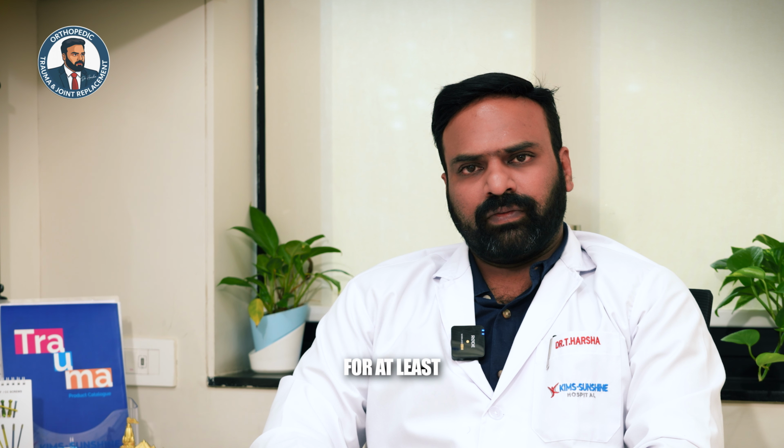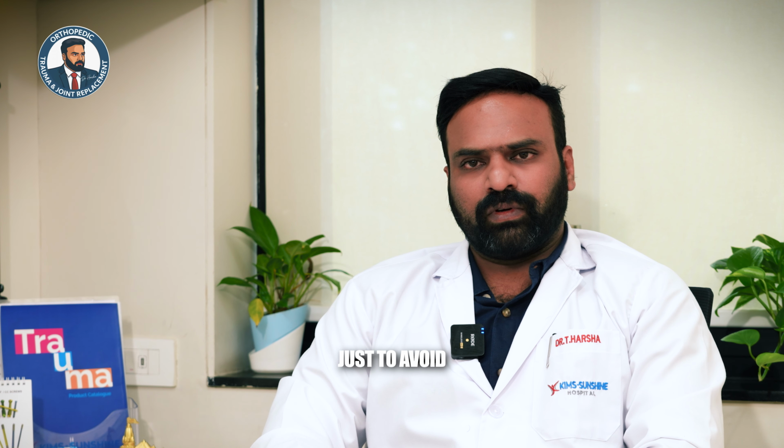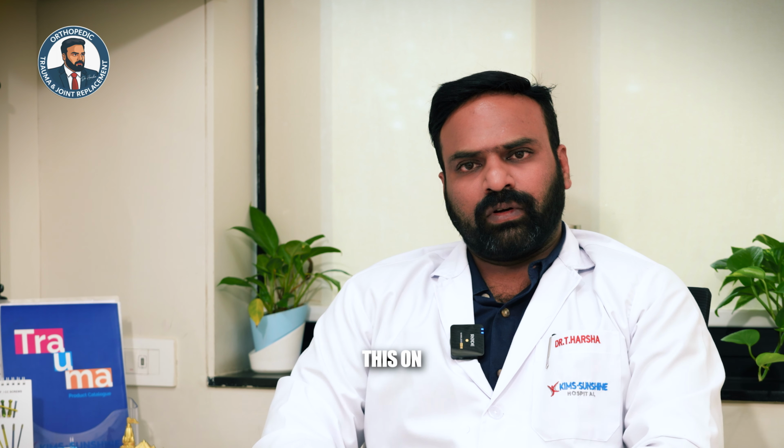Third exercise, just lie down straight on the bench. Keep your knee straight, don't bend the knee. Lift the leg at least 10 to 20 degrees, just about 1 foot in the air. Hold it, count 10 and bring it back. You can do this on both the knees.